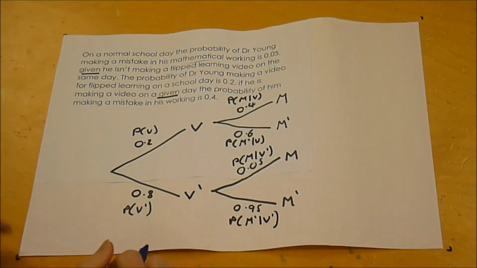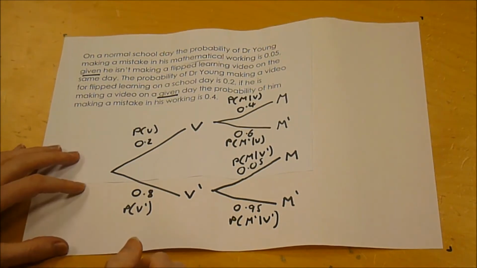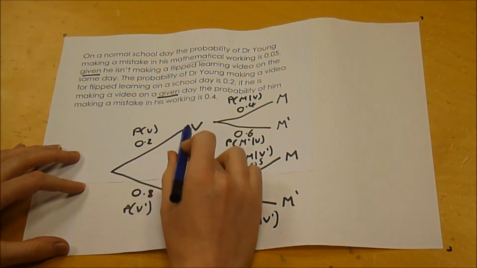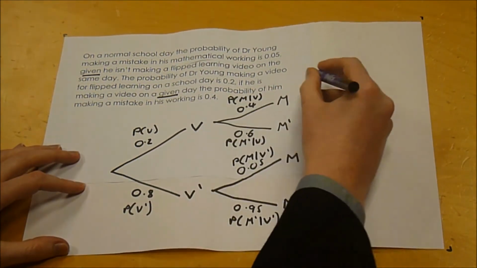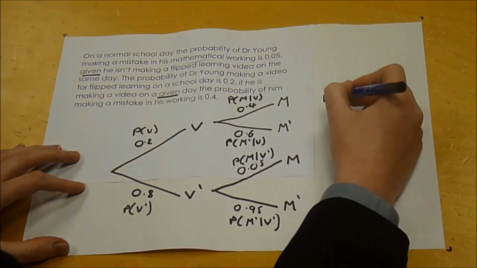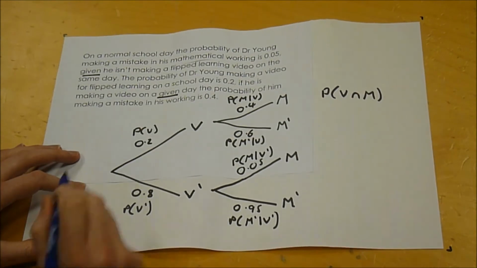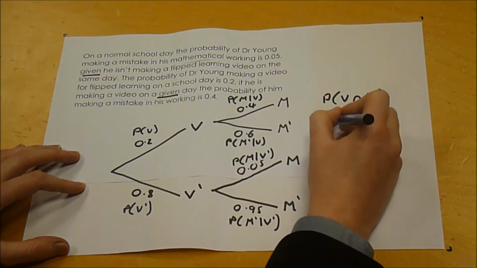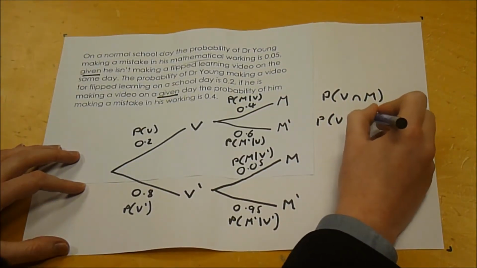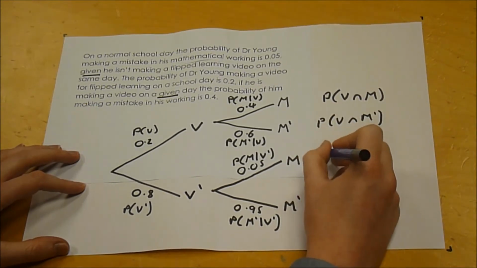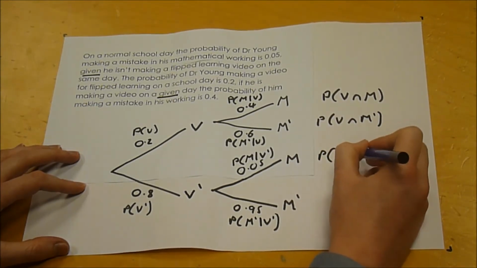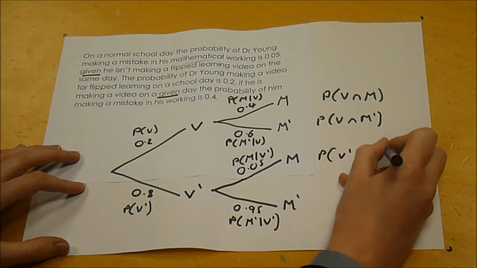Okay. Right, the result of these is quite interesting. So here we've got the probability that he's made a video and then he's made a mistake. So notice the notation we're using there. It's the probability he's made a video and not made a mistake. Probability not made a video and made a mistake.